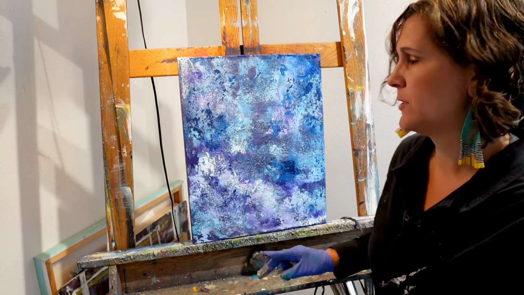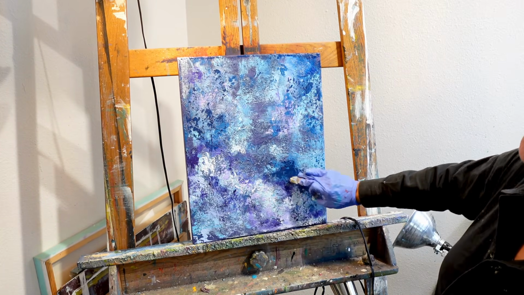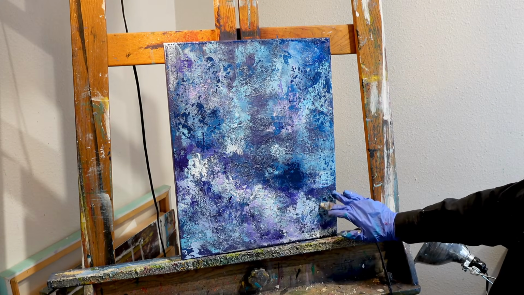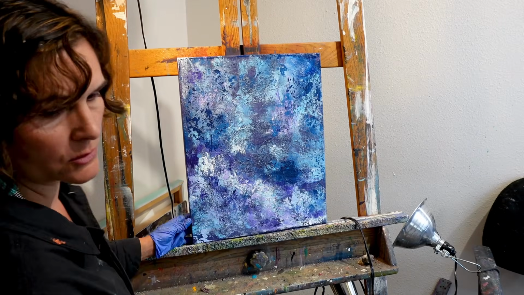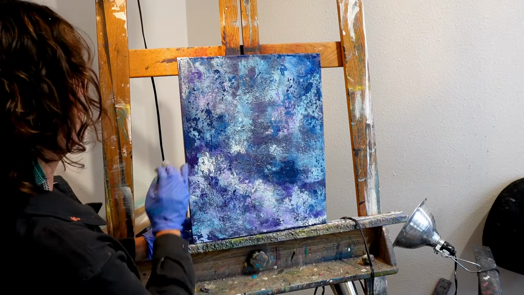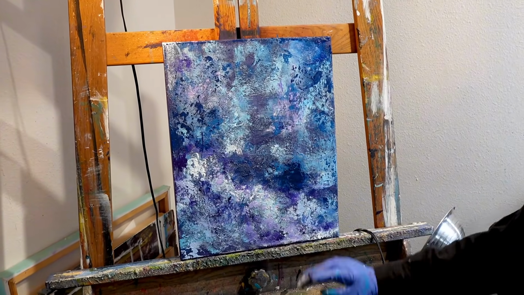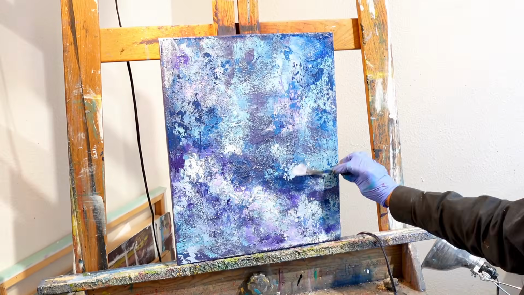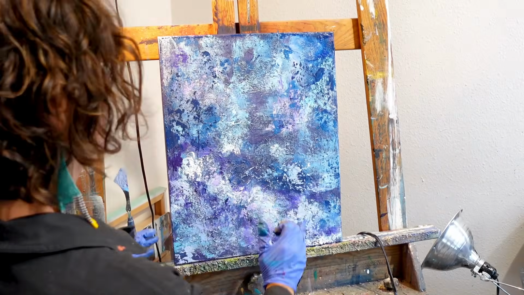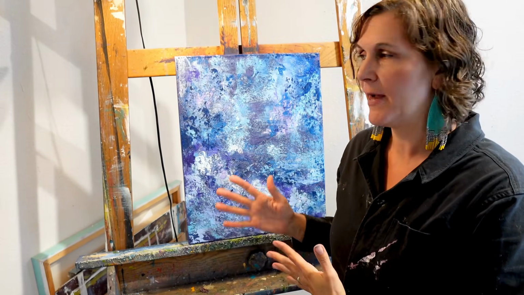And this feels really plopped on. I want to see if I can blend that down a bit. That's better. And I see that I want this darker color just a little bit more. And now that almost feels too big, so we're going to scumble on top of it. Okay, so we're going to stop right here for now. And I just gave it a blow dry.